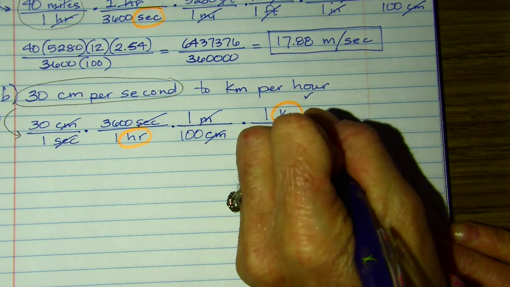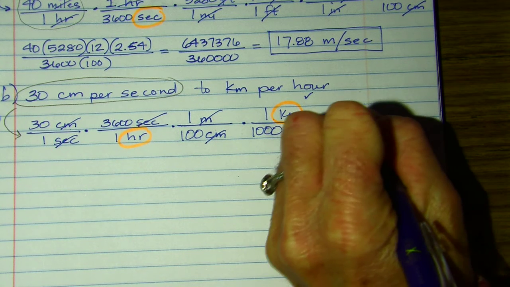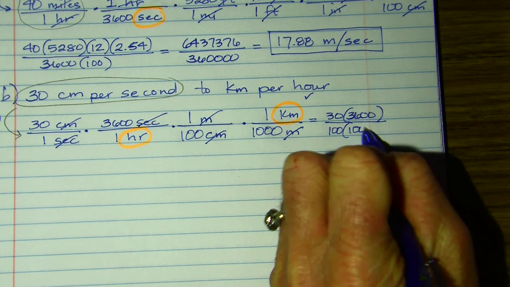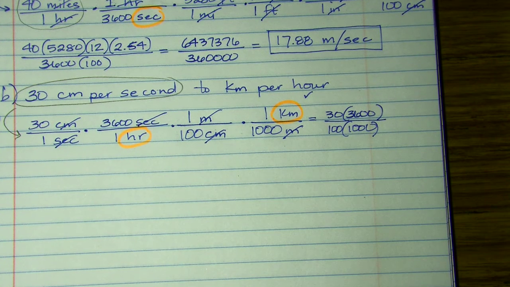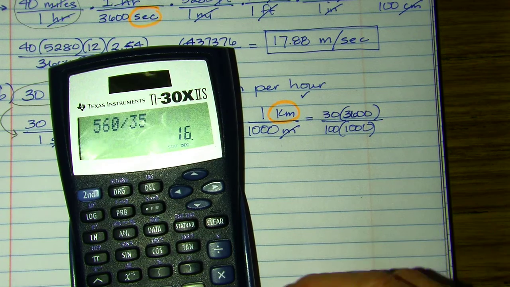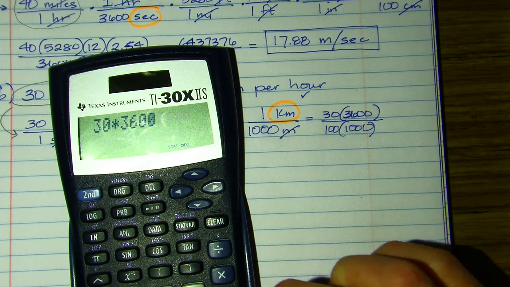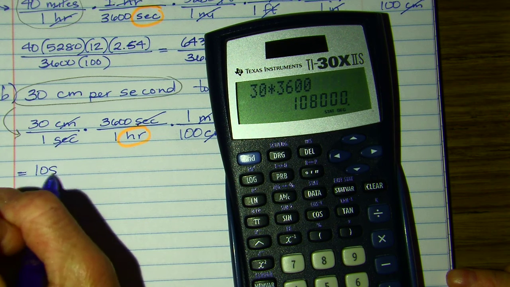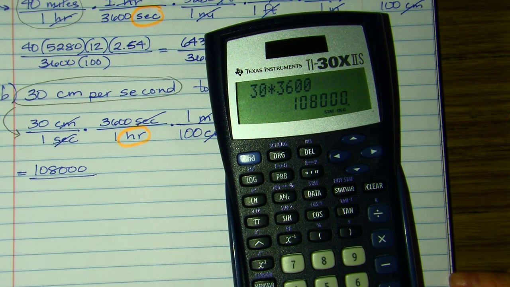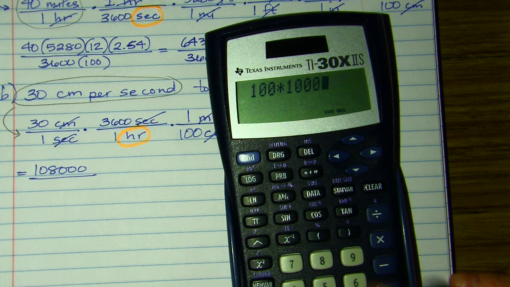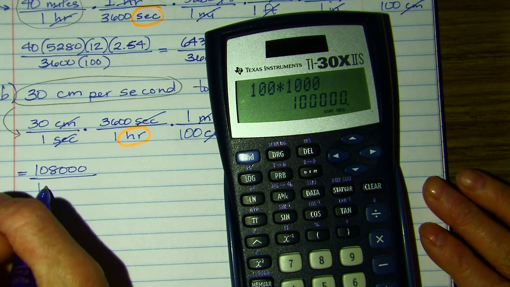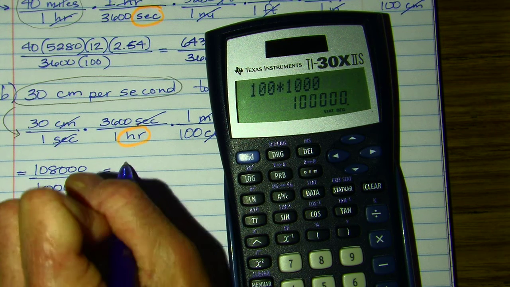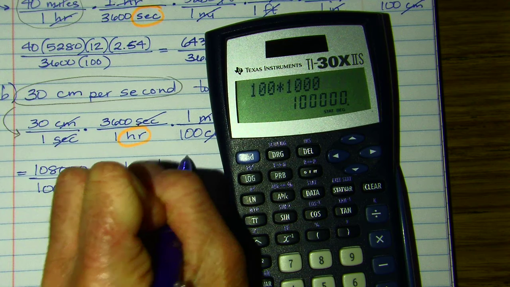So on the top I have 30 times 3,600, and on the bottom I have 100 times 1,000. On the top, 30 times 3,600 gives me 108,000, and on the bottom I have 100,000. And so if I divide that, I end up with 1.08 kilometers per hour.